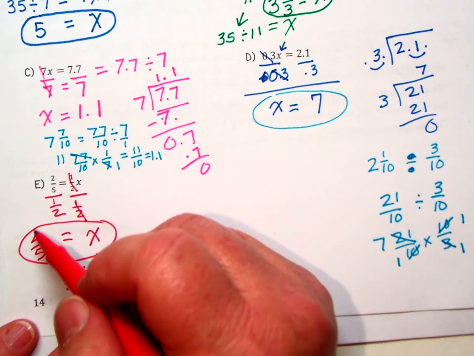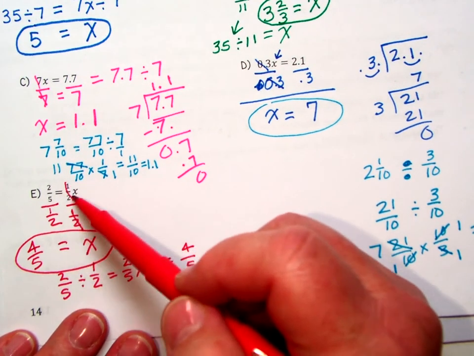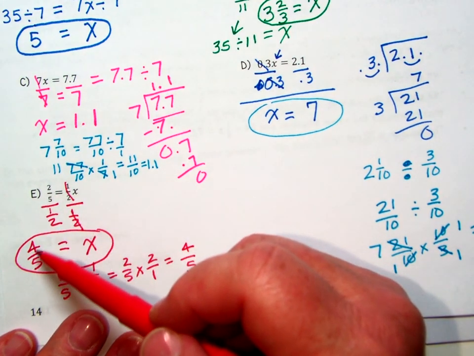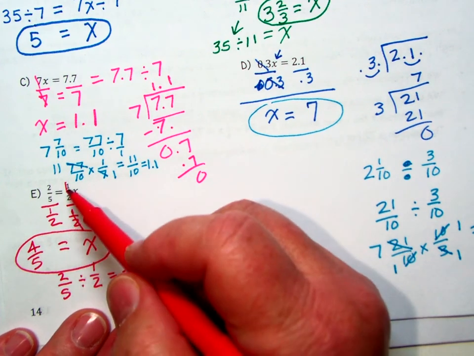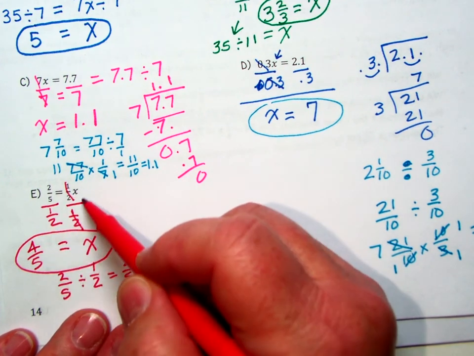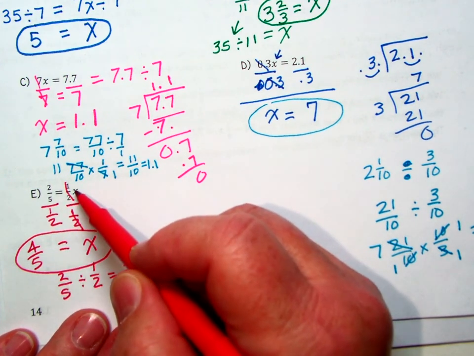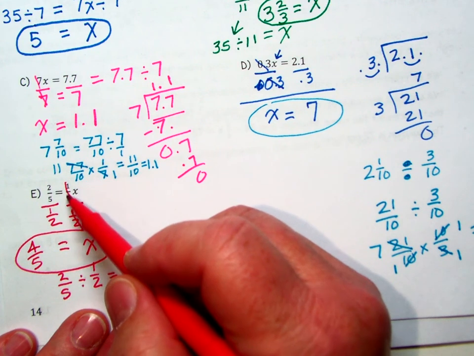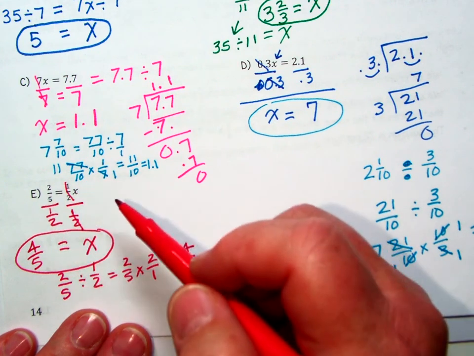This seems crazy, and when we're working with fractions like this, it's hard to intuitively know, does this answer seem reasonable? But again, I can always go back, substitute my solution in for x, and see if I get a true statement. If I substitute 4/5 in for x, is 1/2 times 4/5 going to be equal to 2/5?